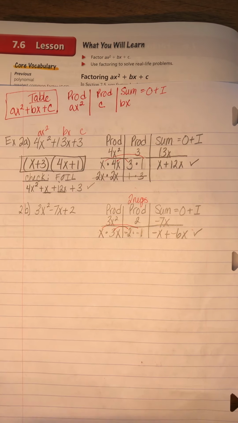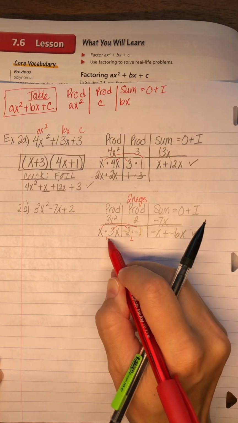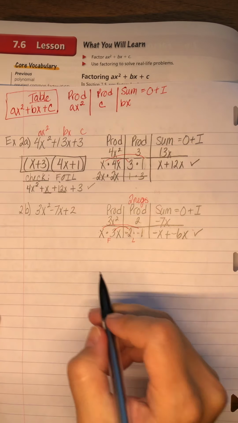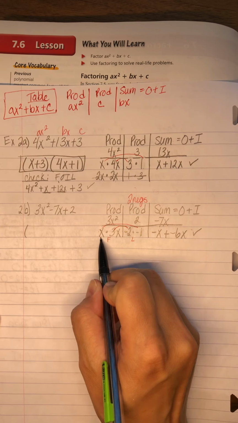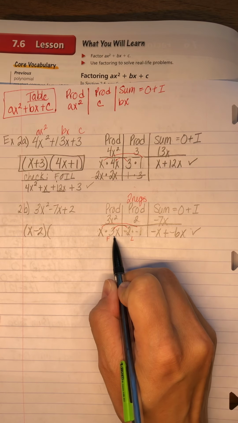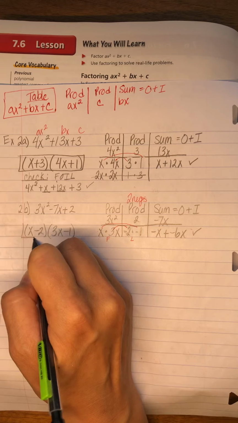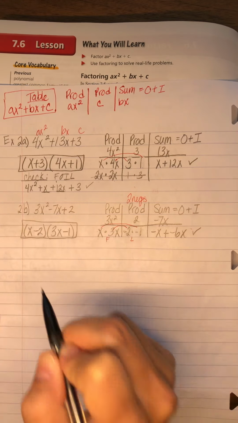Okay, let's write our answer. Remember, this is the first and first, and this is the last and last. So we're going to have x minus 2 times 3x minus 1. And that would be our answer just like that.